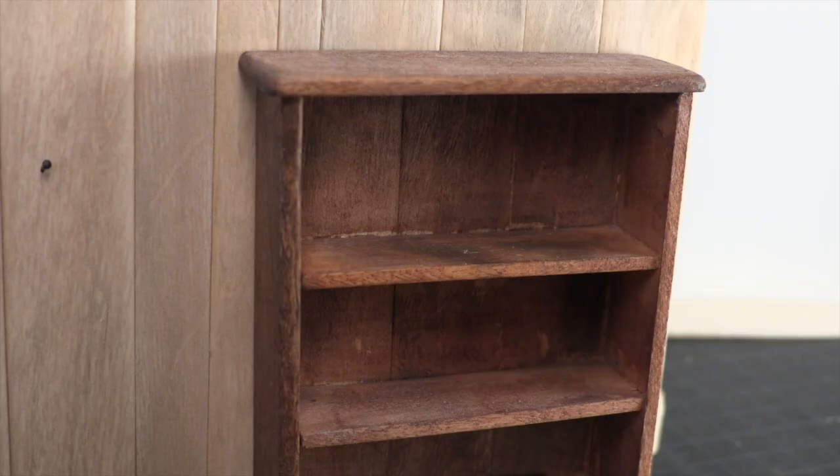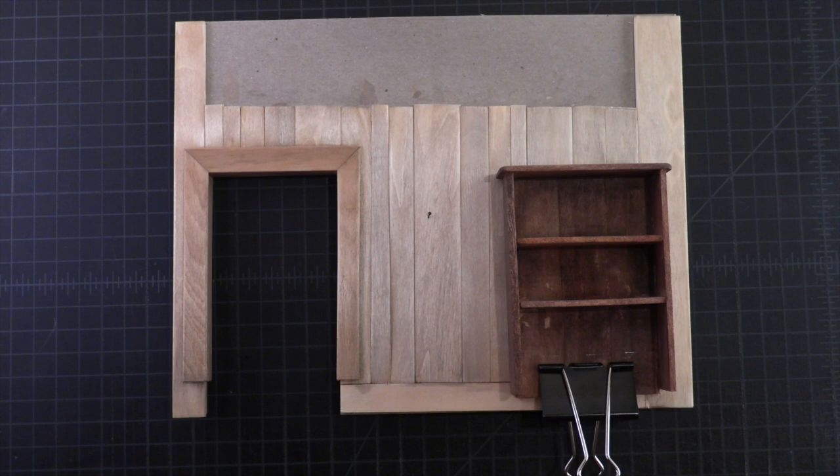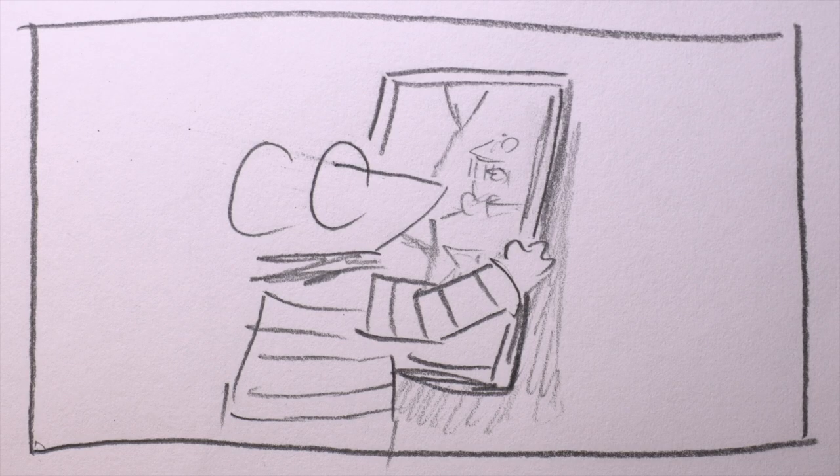Set dressing refers to smaller objects that are visible but don't come directly into the action of the scene. The wall and the doorway and the bookcase are details that we'll see in the background when the mouse hangs the painting. When you draw a picture of something, do you like to draw a background too?